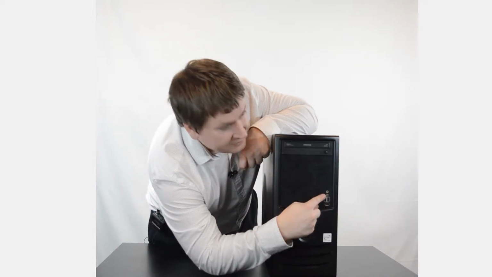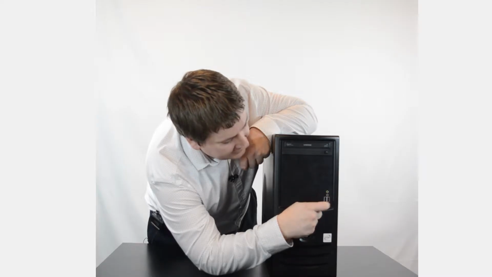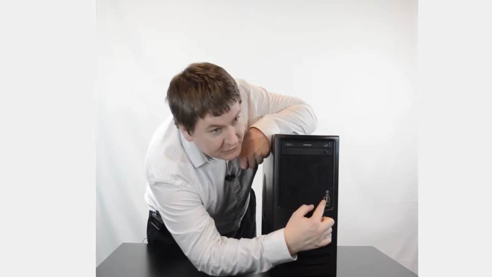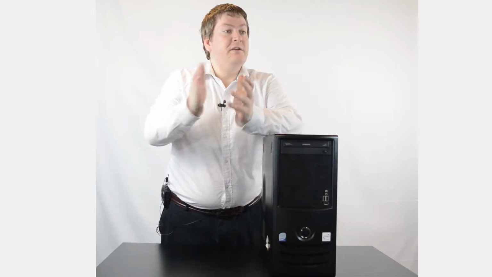Also on the front, we see two audio ports, one just for microphone, one just for headphones. Under that, we have the USB ports. USB stands for Universal Serial Bus. They're sort of like a generic port that lets you connect all kinds of different devices.